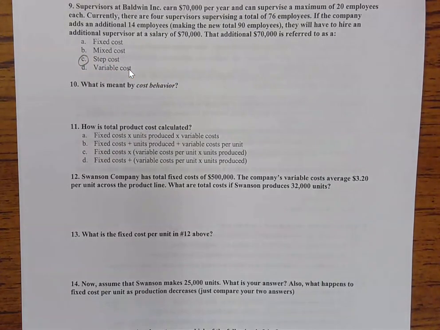Now I want you to be careful here, because I want you to understand that plant supervisor salaries are considered a fixed cost. Okay?